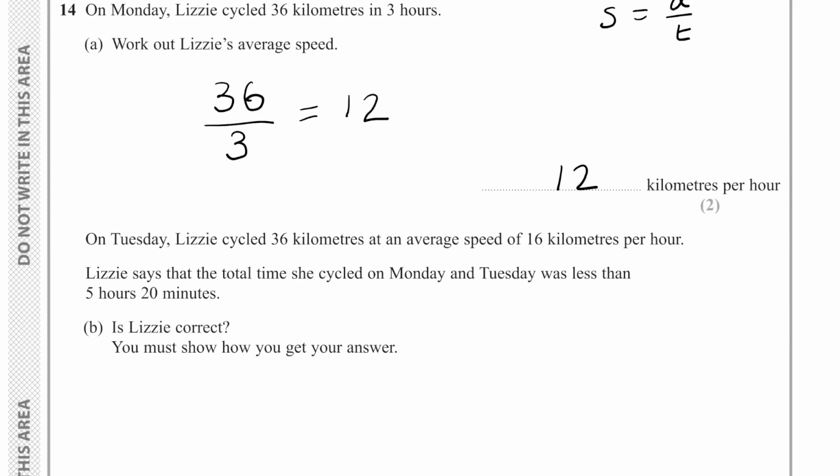So we've gone 36 kilometers at 16 kilometers per hour. And again, you could think of this as speed equals distance divided by time and substitute in. Or you could just say 16 is 1 hour. That'll make 32 2 hours, and so on. Let's use the formula.